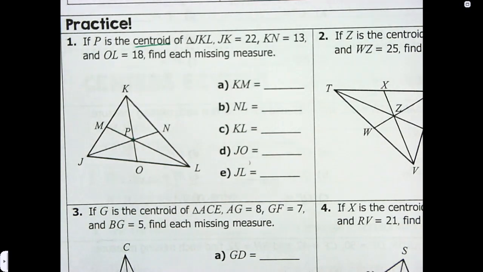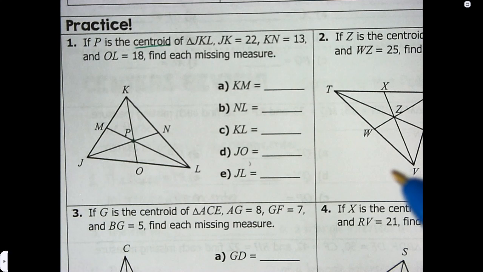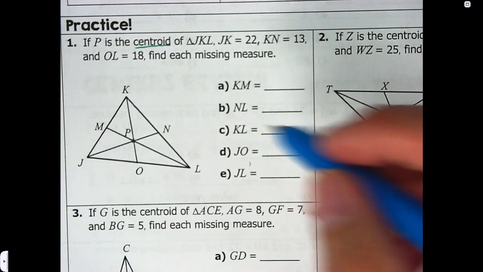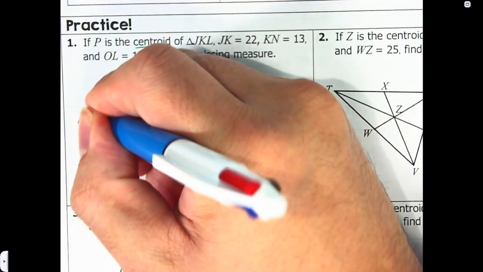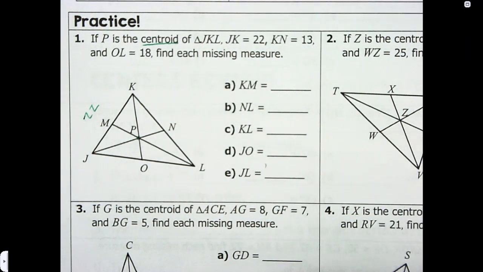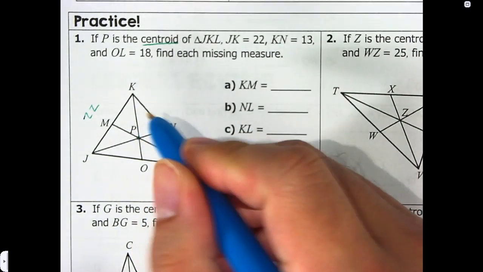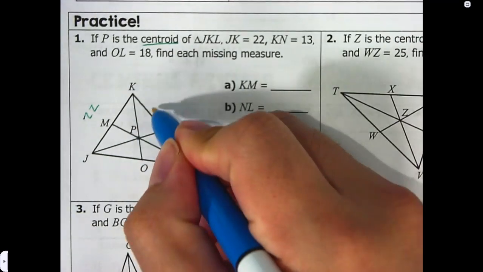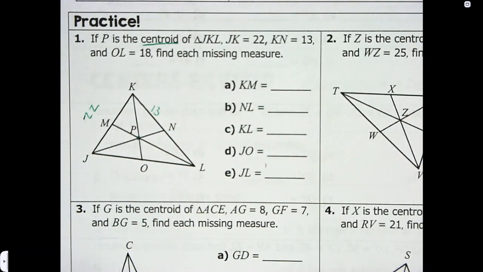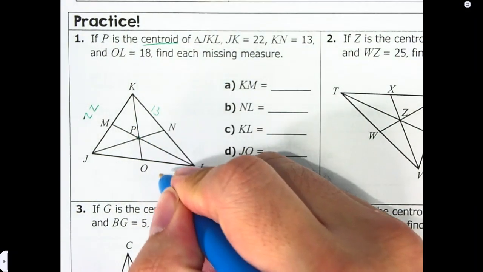And here we're also given some lengths. The whole JK is going to be 22. So let's go ahead and label that in. KN, this little part right here, is going to be 13. And OL is 18. Well, that's nice.